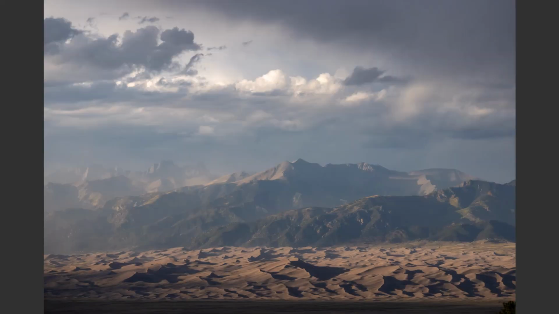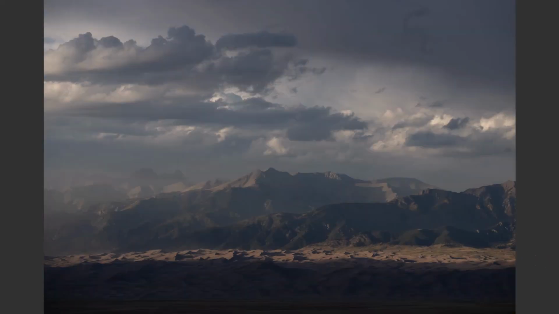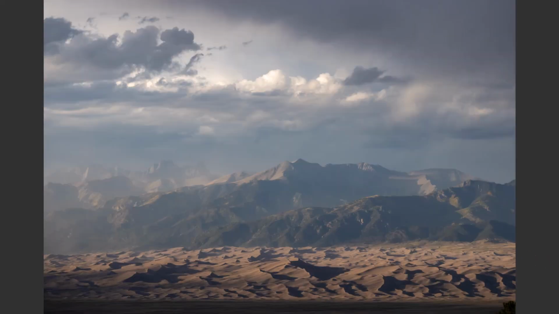And this is the shot that we're going to end up post-processing, because I love the way that the light is coming in here and just kissing the sides of the mountains here, and also creating some beautiful depth in these sand dunes. I did take many more shots, but the one I think we're going to process is going to be this one right here. So that's what I'm going to do.